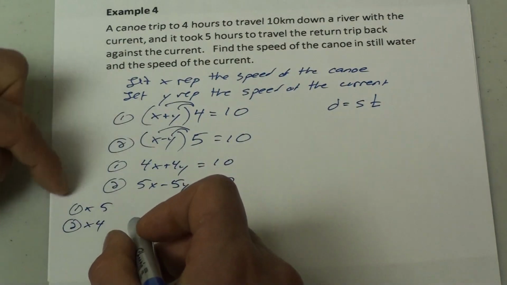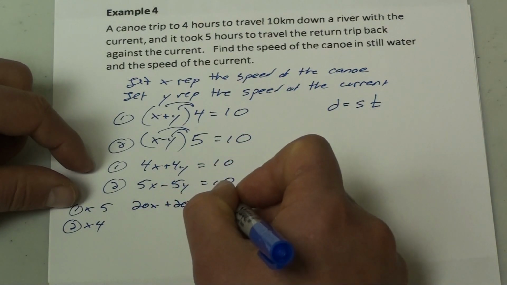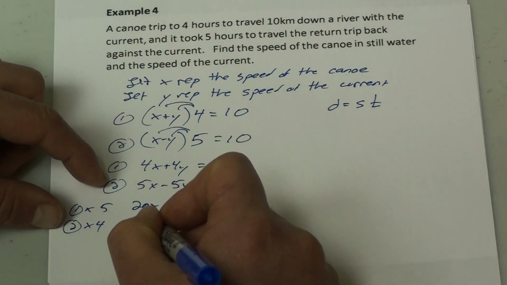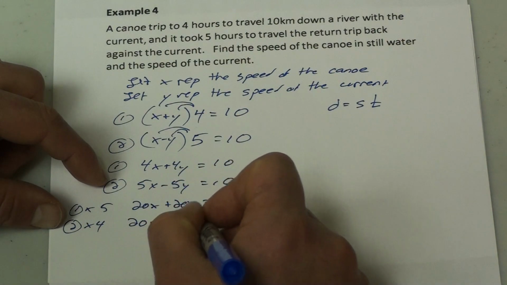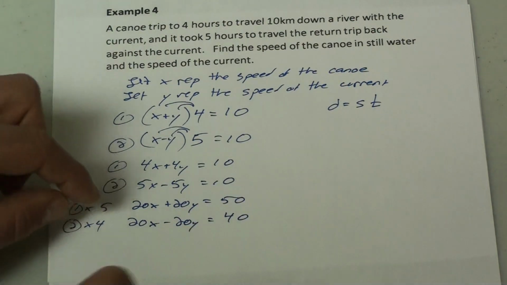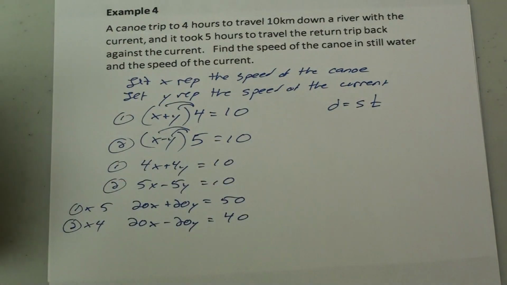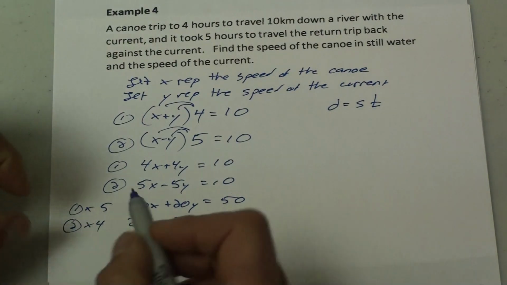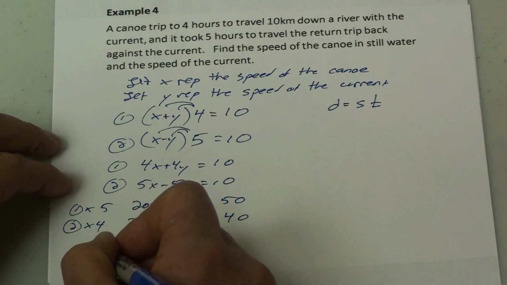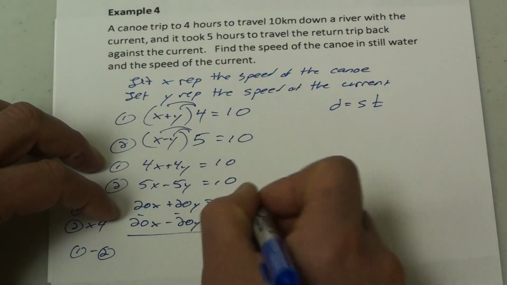If I multiply entire equation 1 by 5, I'll have 20x plus 20y equals 50. Equation 2, if I multiply it by 4, I will have 20x minus 20y equals, and I'll choose another equal, 40. Now, 20x's, 20y's, okay, I can get rid of either one of them using elimination. So maybe I'll choose and get rid of my x's. So that would be equation 1 subtract equation 2, because I need to find a way to make it go to 0. So put a little subtraction sign between each thing.